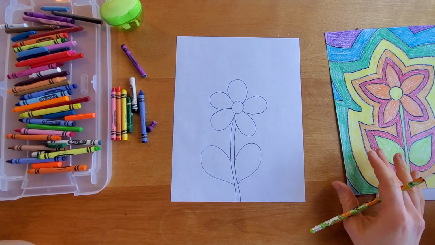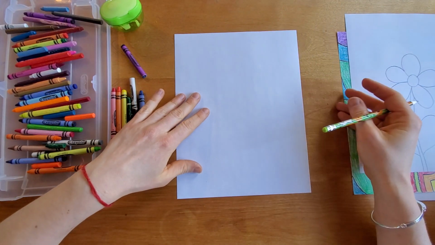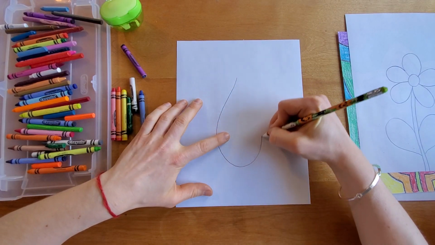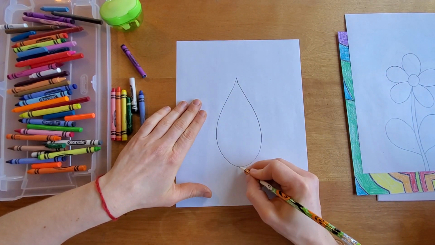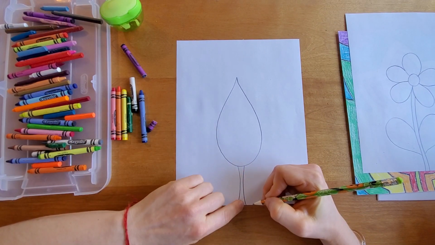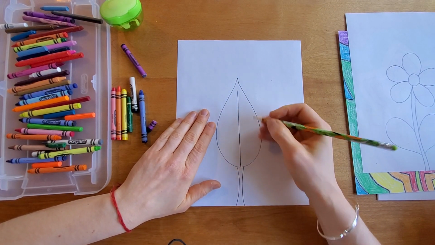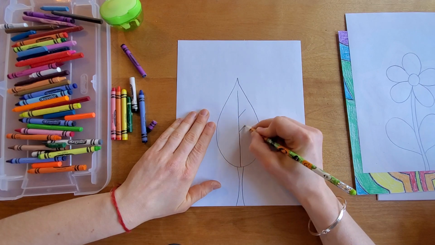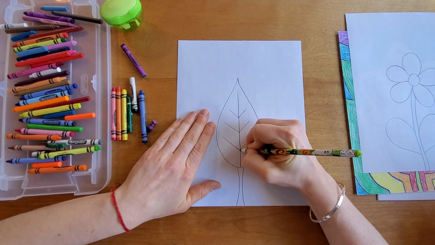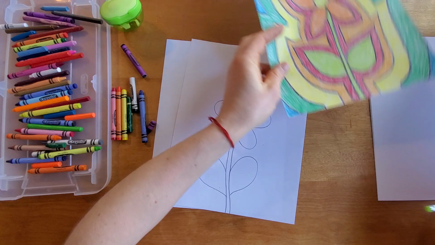So you can do a flower if you want, or you could also do a leaf. So let's see, I'm going to do a big old teardrop like that. And then I'm going to do a stem. Again, a double line. And I will add a line in the middle for the vein. And then I'm going to have some straight lines coming off of that middle line.